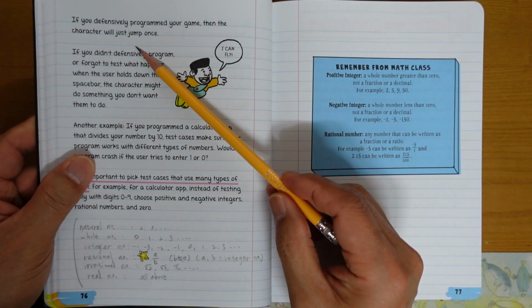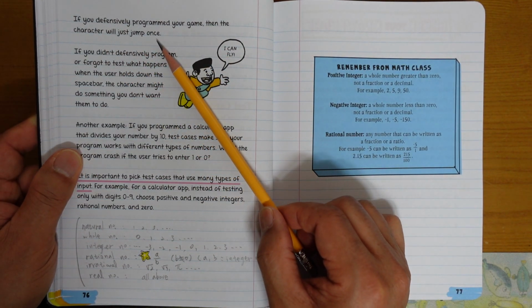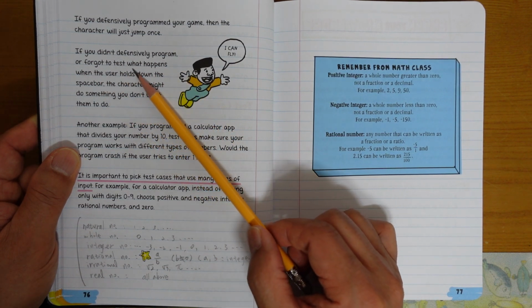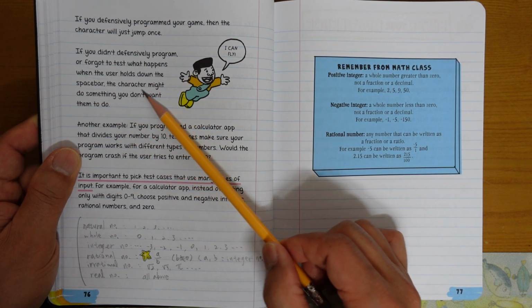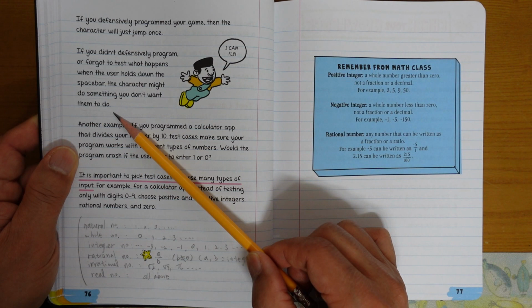If you defensively program your game, then your character will just jump once. If you didn't defensively program or forget to test what happens when the user holds down the spacebar, the character might do something you don't want them to do.